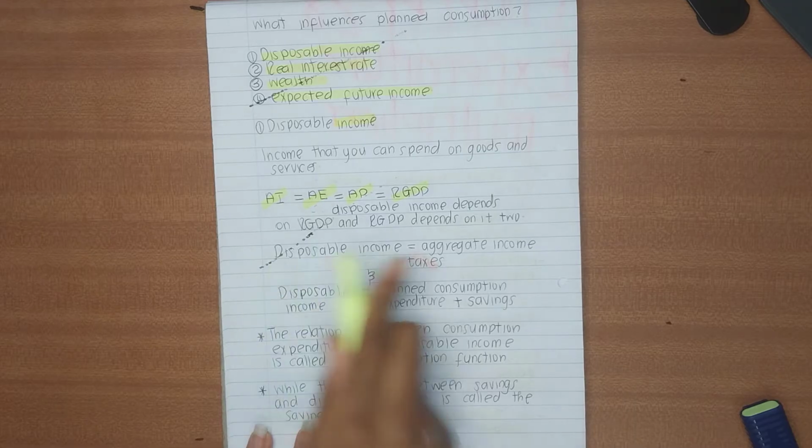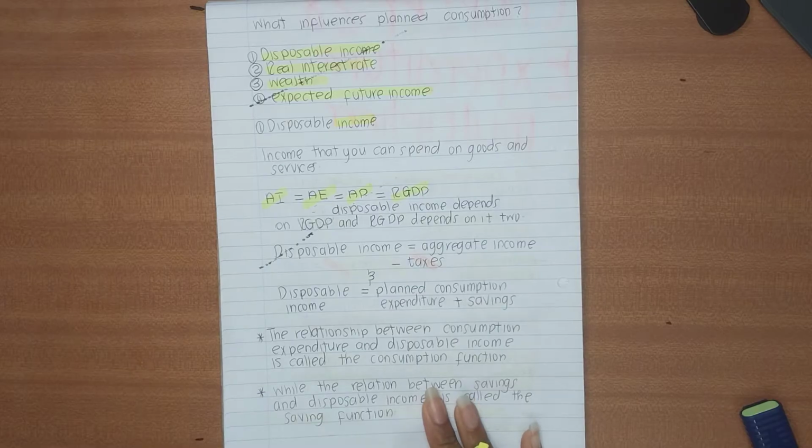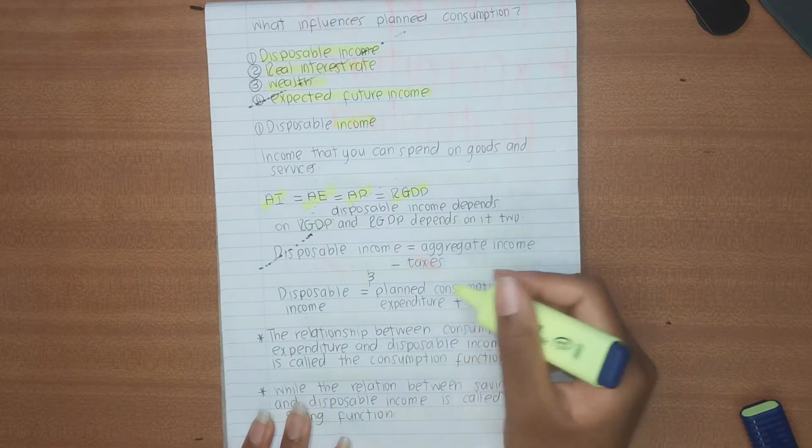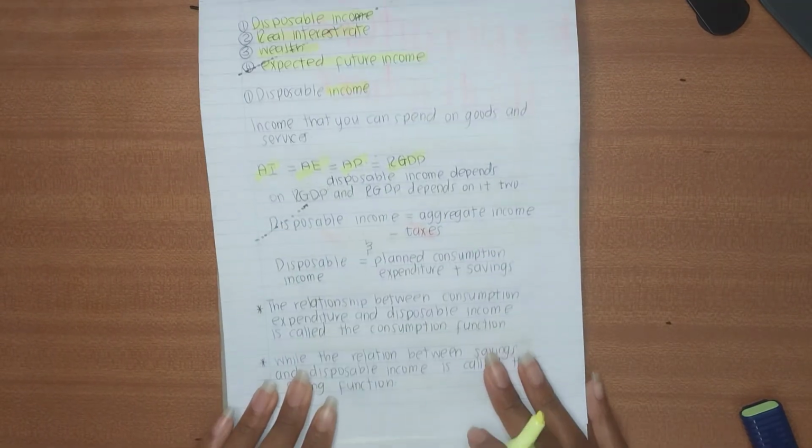So as I said, disposable income is aggregate income minus taxes. And disposable income, where does your disposable income go, right? And remember that when I say disposable income, I mean you've already taken your aggregate income minus your taxes. The income that is left after you've subtracted your taxes is your disposable income. So where does that income actually go? It either goes to consumption or it goes to savings. It's either you consume the income that you have or you save the income. So disposable income is also equal to planned consumption expenditure plus your savings, right?